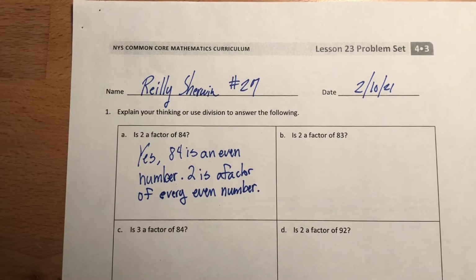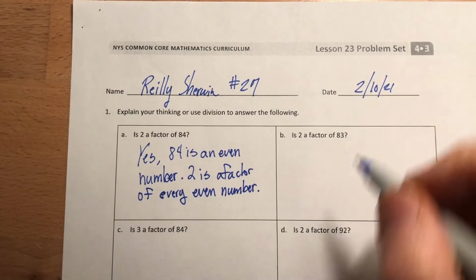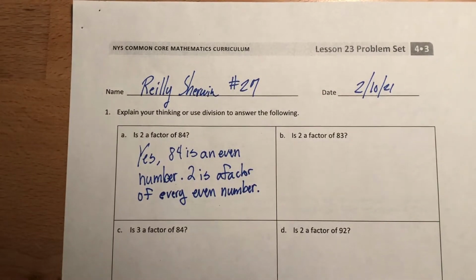Now it says, is 2 a factor of 83? I'm going to say no, it's not. Why is it not? That's right. If you said that 83 is an odd number and there's no way 2 could be a factor of that, you're correct.